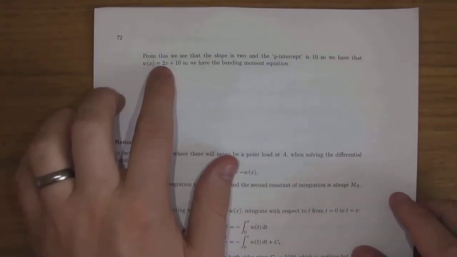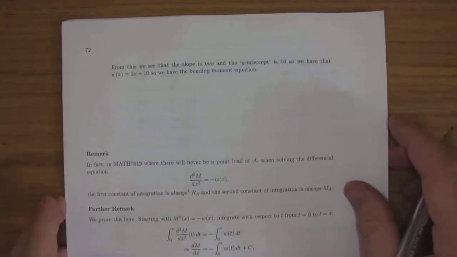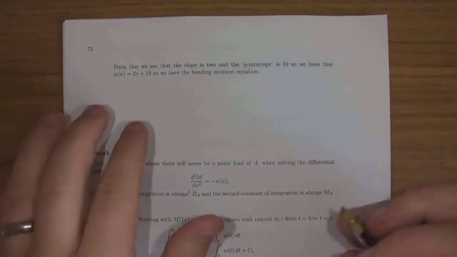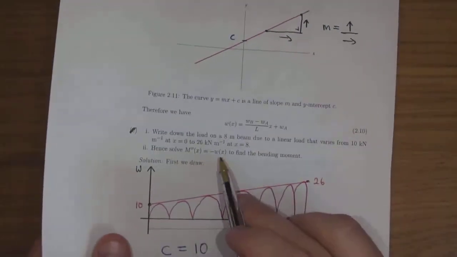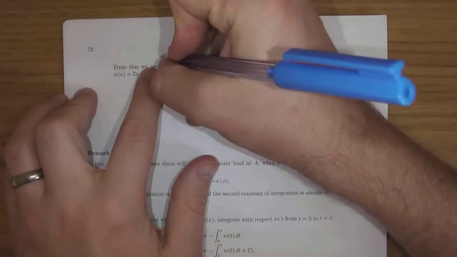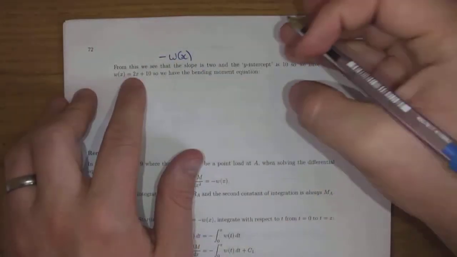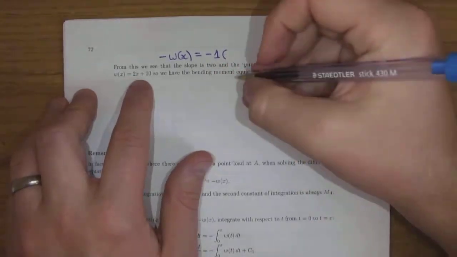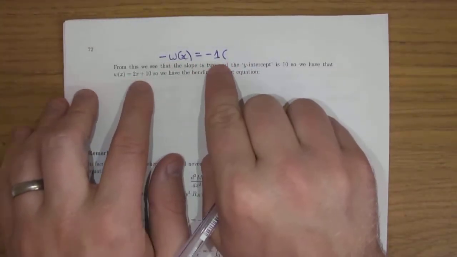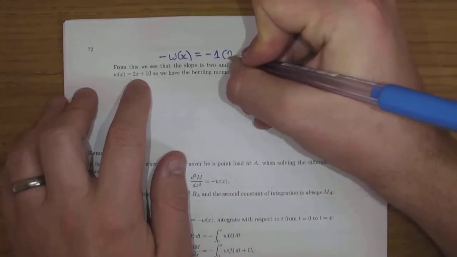So we have w of x equal to mx plus c, 2x plus 10. I recommend always writing the w of x. So the bending moment equation is that the second derivative of the bending moment is minus this. Let's be careful. To get minus w of x, you must multiply by minus 1. So minus 1 times 2x plus 10.